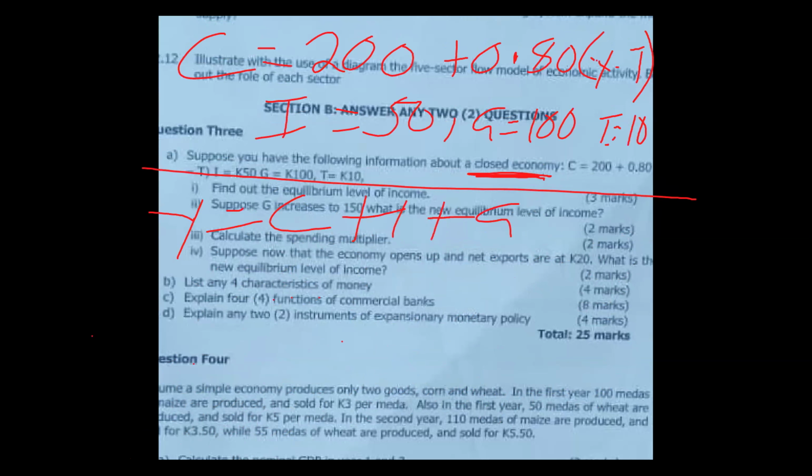In our case, since it's a closed economy, the consumption function has been given as 200 plus 0.80 open the bracket, y minus taxes. All this is consumption, according to the question we have. Plus investments. Investment is how much? It is 50, right? Investment is 50.